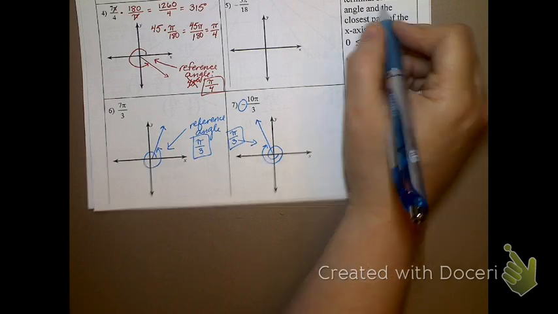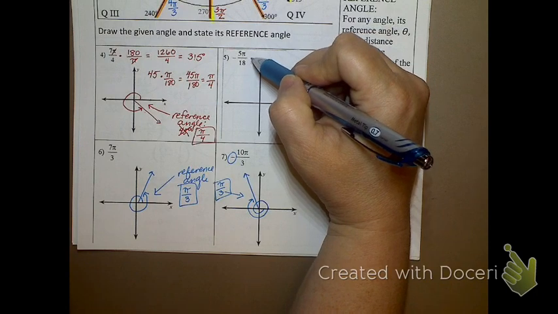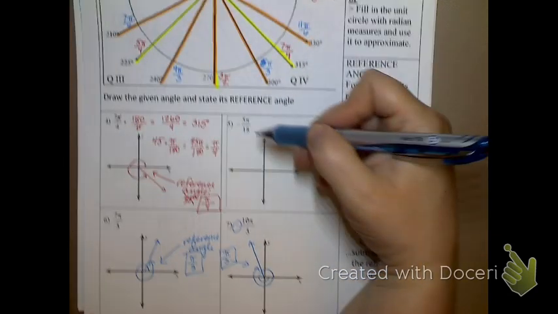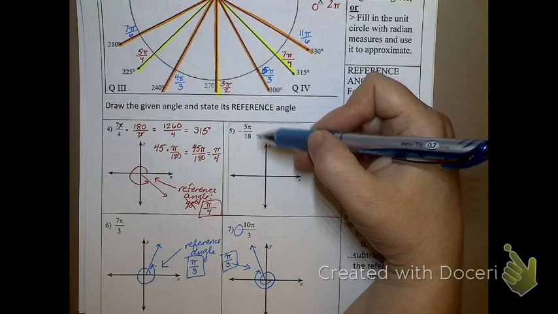Okay. Now, this one right here, not my favorite, because what do you notice about the denominator? It's not one of my unit circle denominators, is it? It's not 3, 4, 6, or 2. It's different, isn't it?